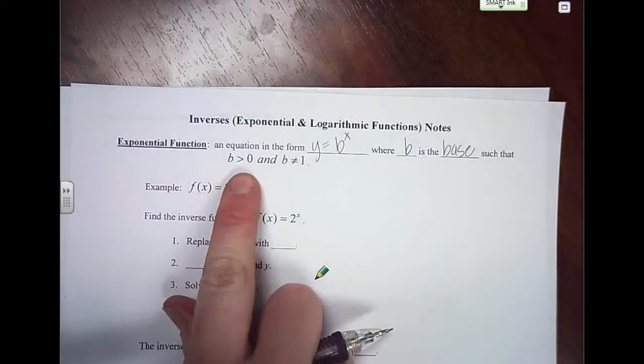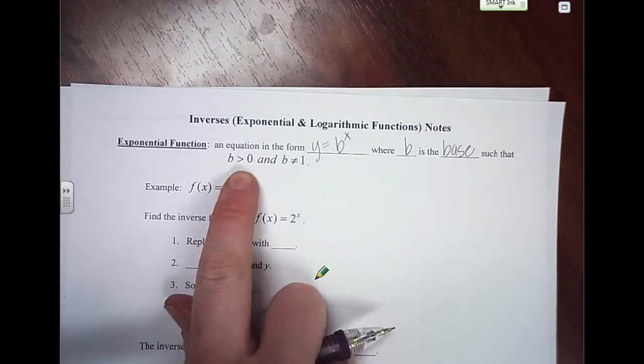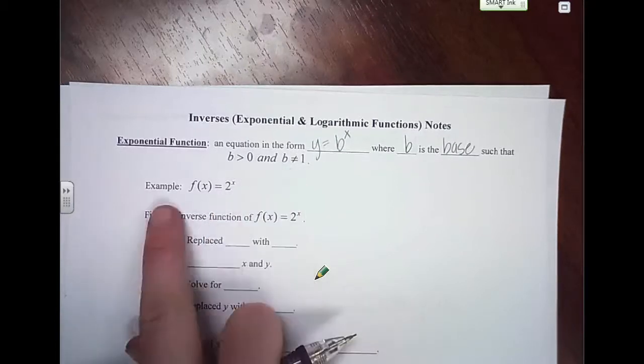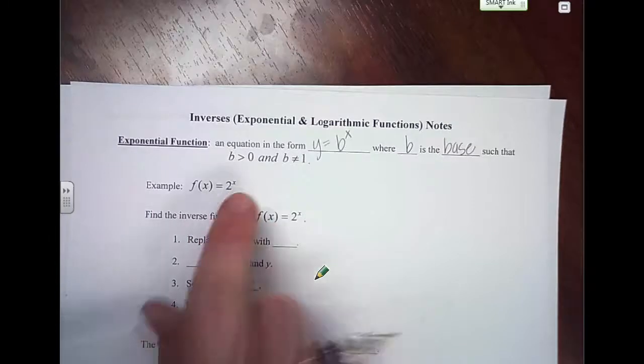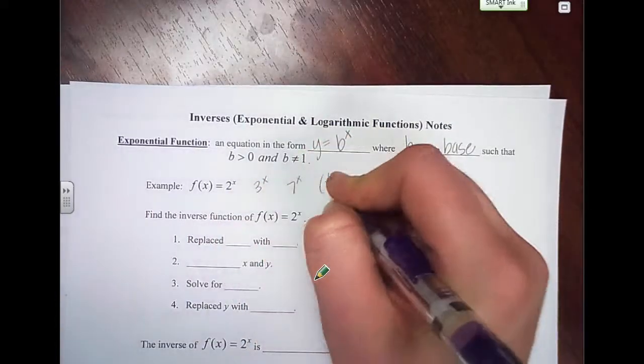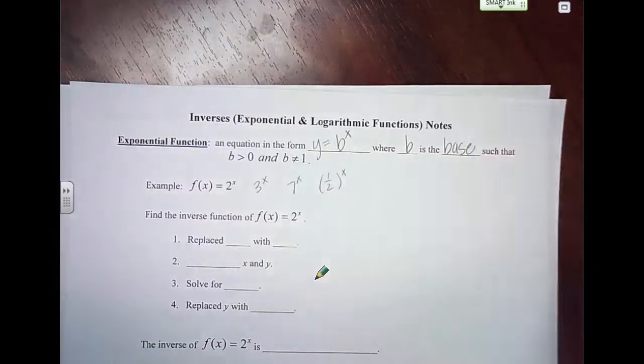Where b is the base, such that b has to be greater than 0. So we talked about this a little bit. b cannot be 0, and it has to be positive. And then b cannot equal 1. So for example, 2 to the x, or 3 to the x, or 7 to the x, or 1/2 to the x, anything like that.